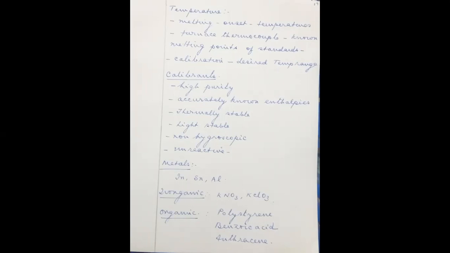Number three, the substance has to be thermally stable. Number four, the substance has to be light stable. Light stable means it should not undergo any photochemical change. Number five, it should be non-hygroscopic.